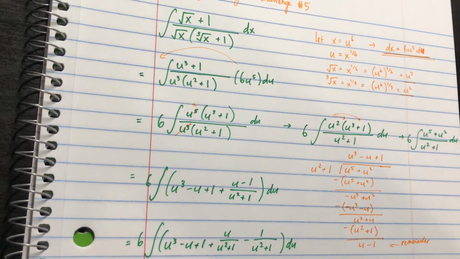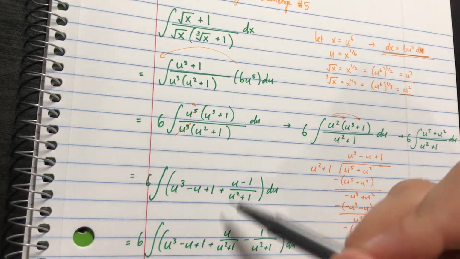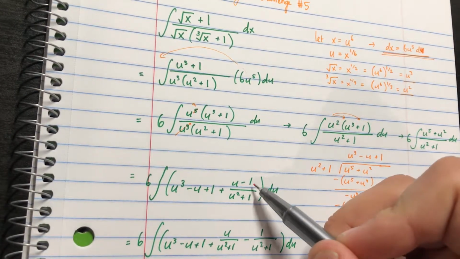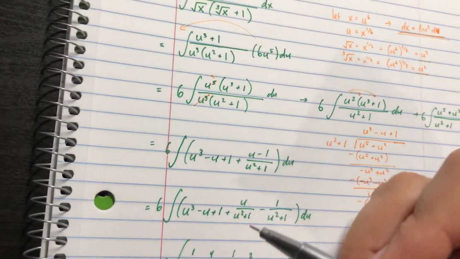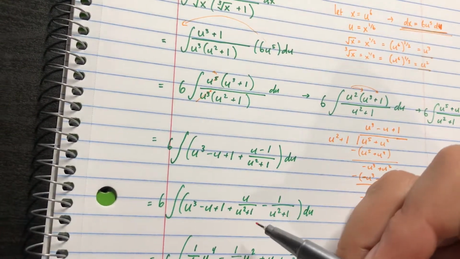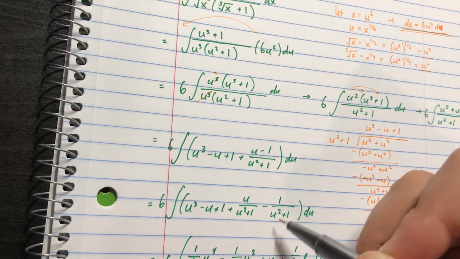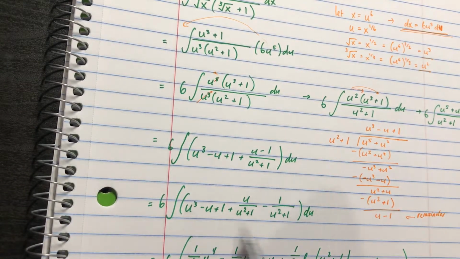And now I'm going to further simplify this by splitting u minus 1 over u squared plus 1 into two separate fractions, namely u over u squared plus 1 minus 1 over u squared plus 1, and keeping everything that we had before.